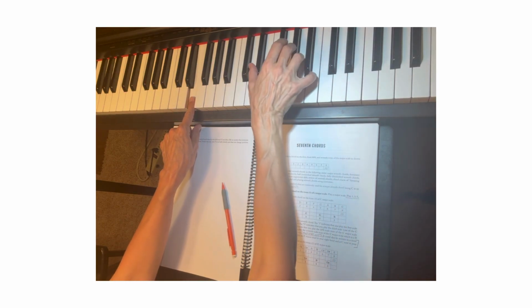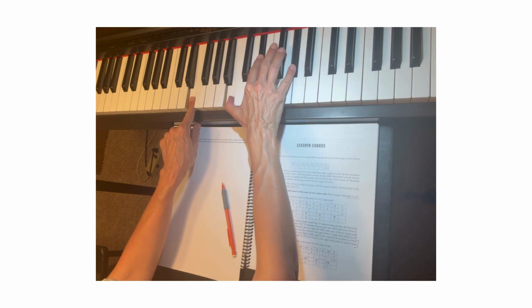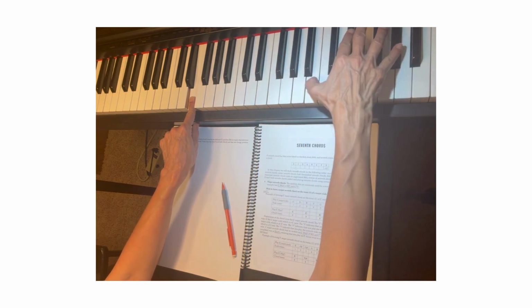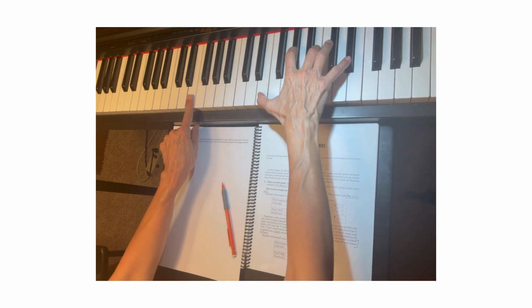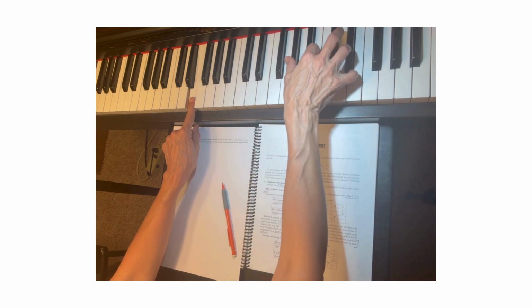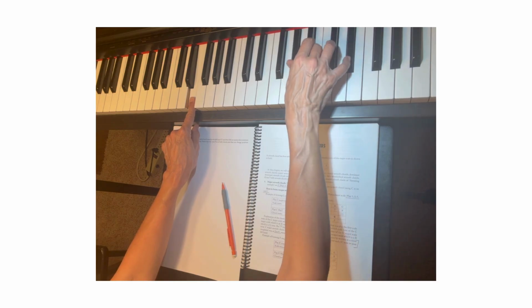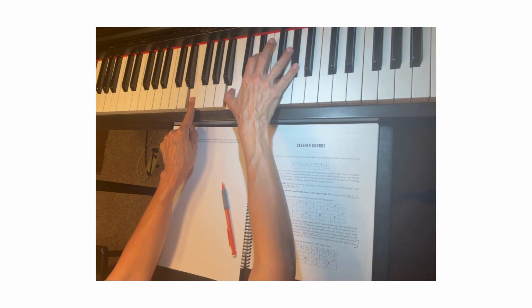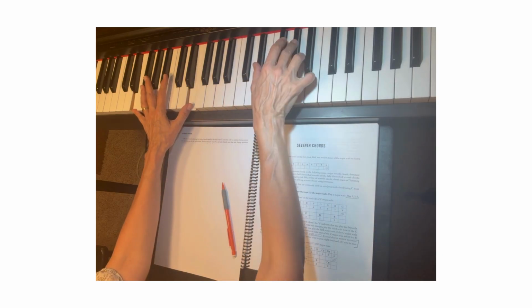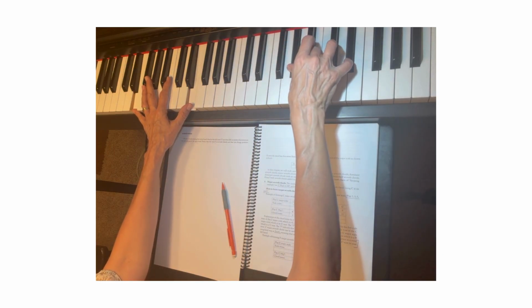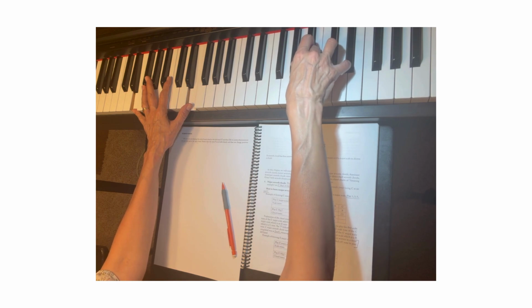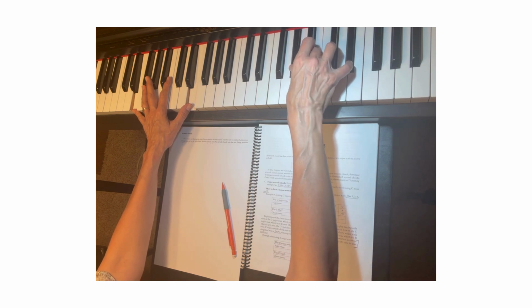And I'll just tell you this G sharp minor can be in any inversion. Of course you could have the E up here also. We'll talk about inversions later, but I just wanted to throw that in. But for now, just do it in root position. G sharp, B, D sharp.